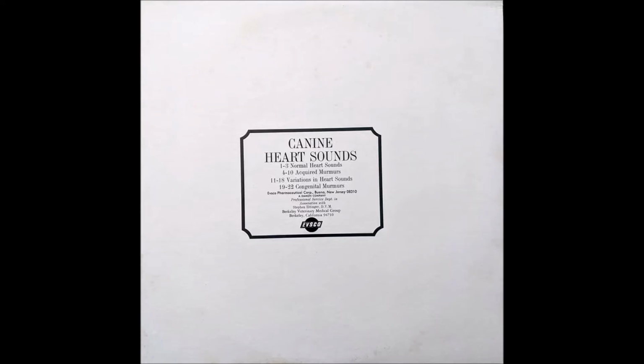Normally, only the first and second heart sounds are auscultated in the dog. The first heart sound, which coincides with closure of the mitral and tricuspid atrioventricular valves, is best heard over the mitral and tricuspid valve regions.